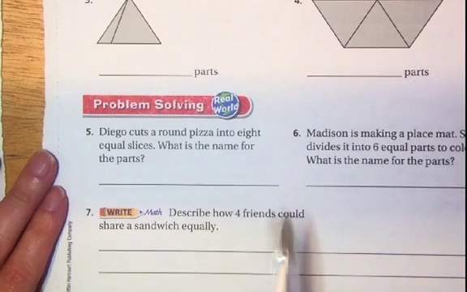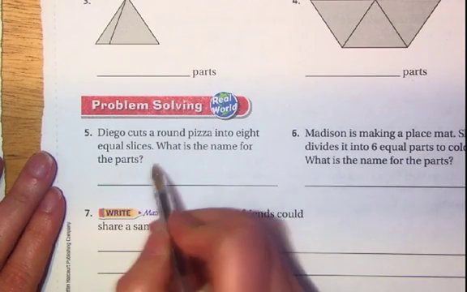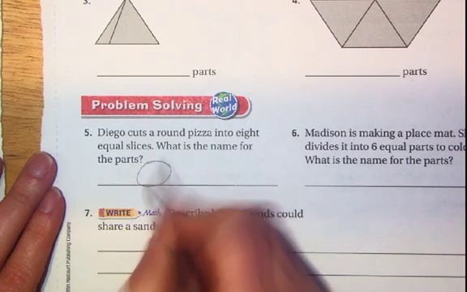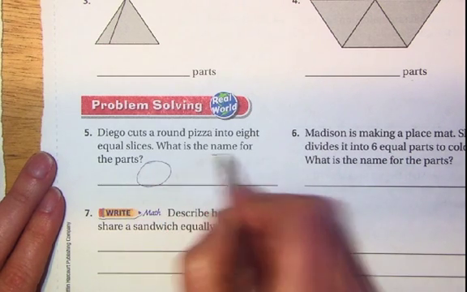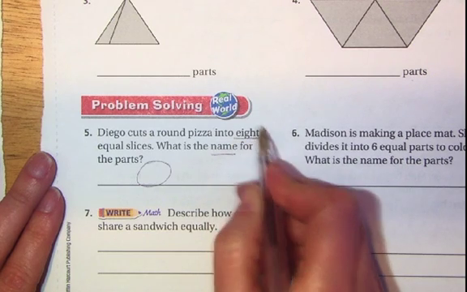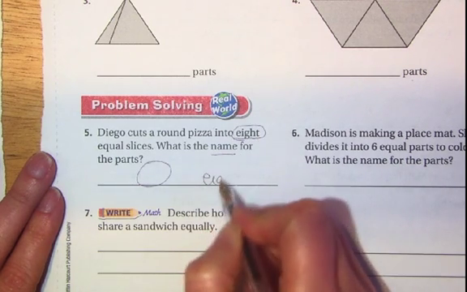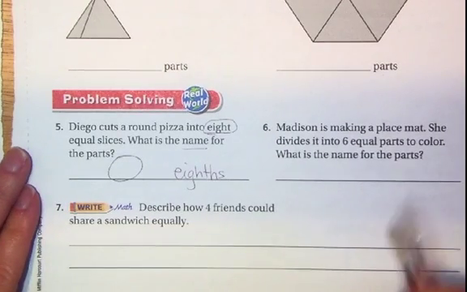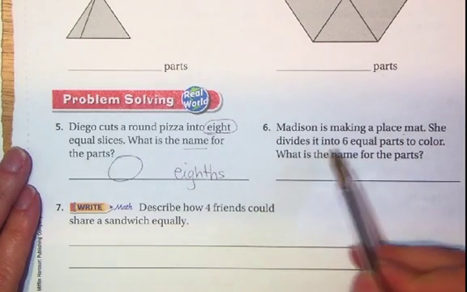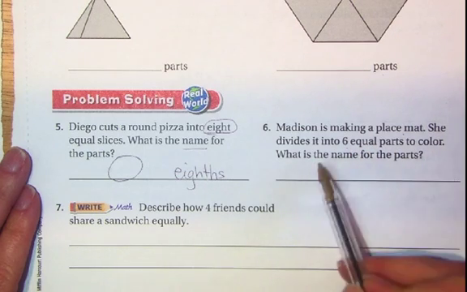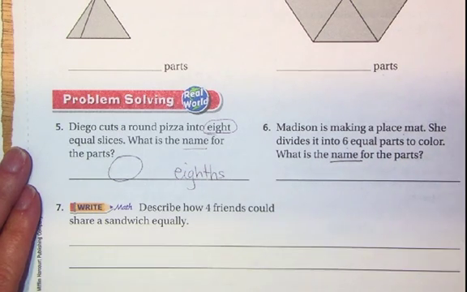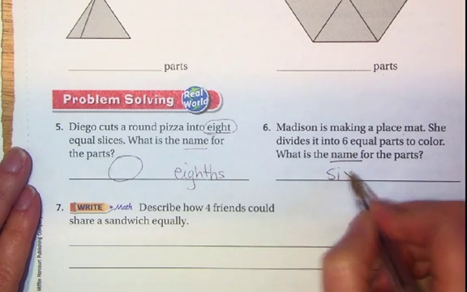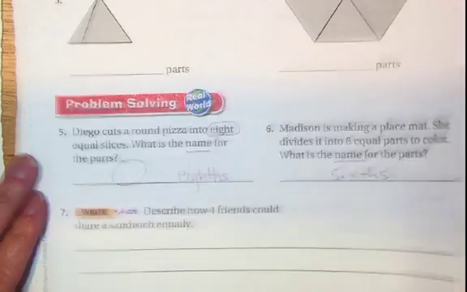You might get a problem like this where Diego cuts a round pizza into 8 equal slices. What is the name? They're not even going to ask you to draw it. They're just going to say, oh, name. You want 8 pieces. You take your number and add your TH. Easy peasy, right? Madison is making a placemat. She divides it into 6 equal parts to color. What's the name of the parts? Oh, I see name. They're not asking for me to do any work. It's just translate that into a number.